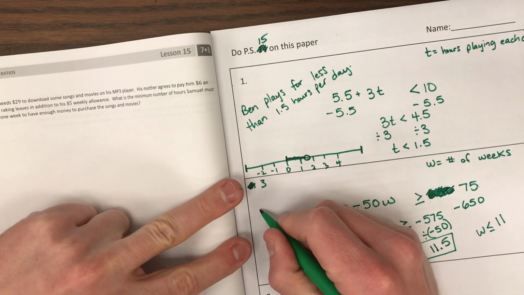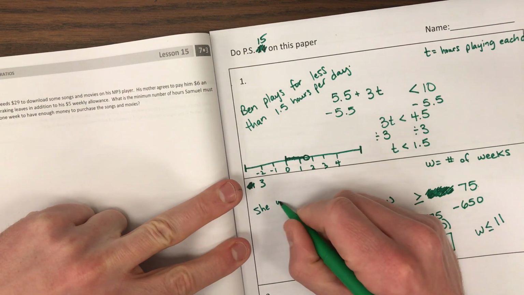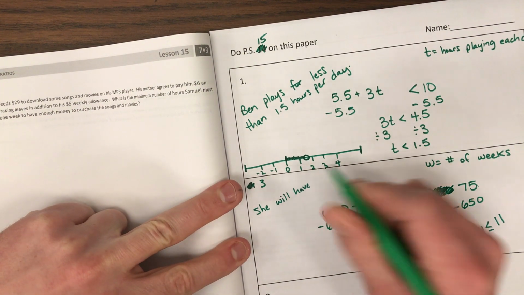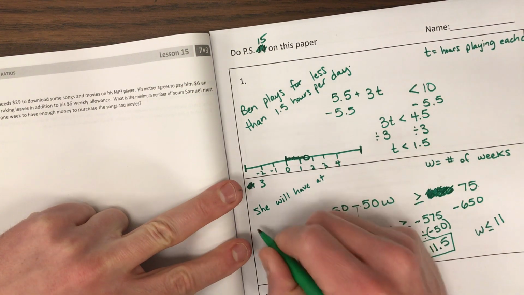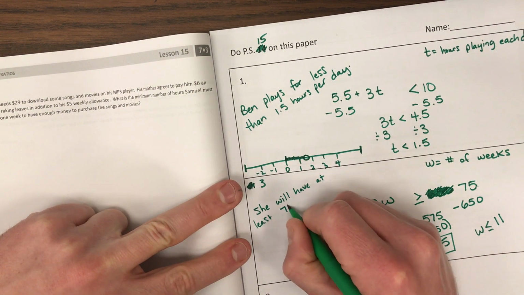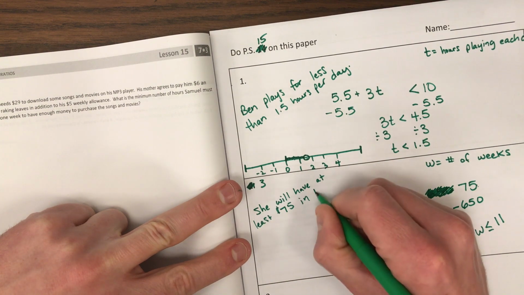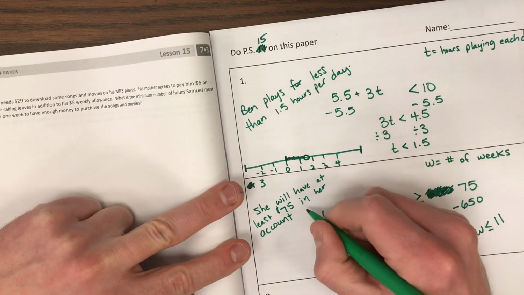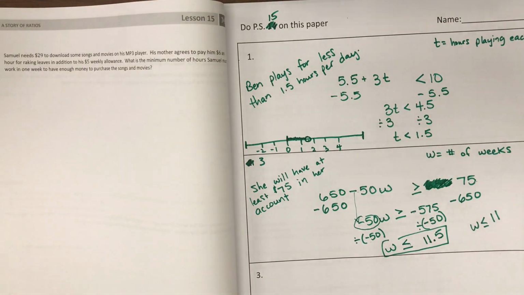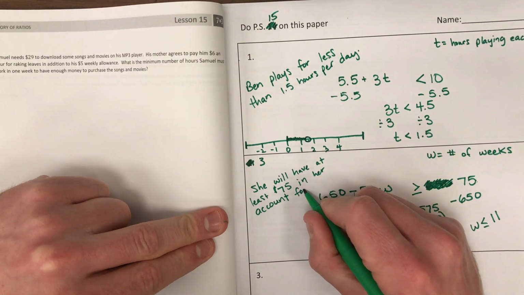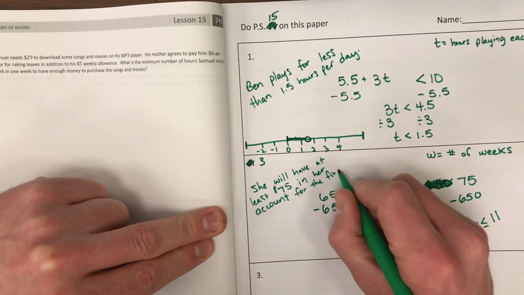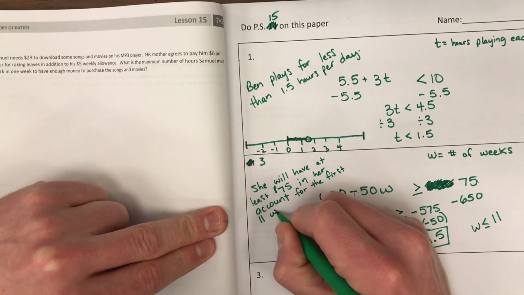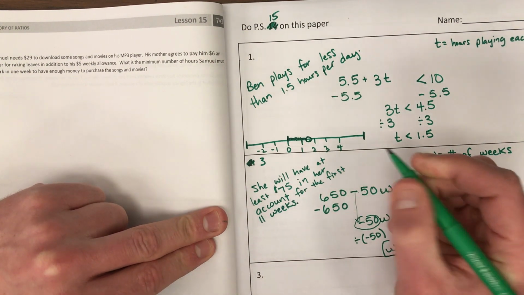And so I can write a little conclusion that says she will have at least $75 in her account. What's a good way to word this? I could say for any weeks less than week 11 or up to week 11, or I could say for the first 11 weeks. There's lots of different ways you could say sort of the same thing.